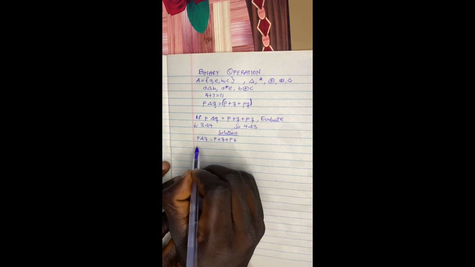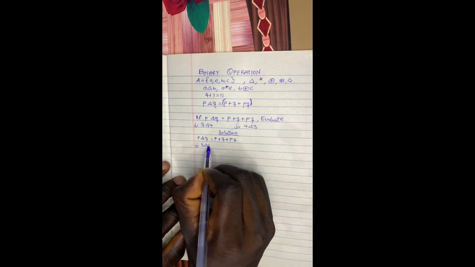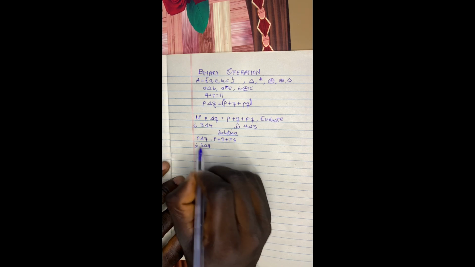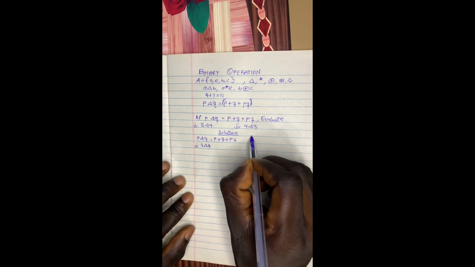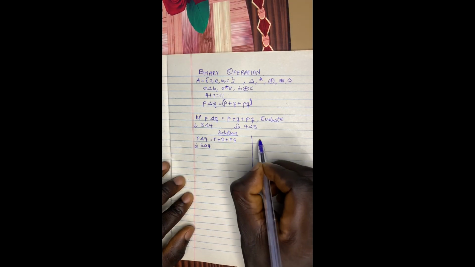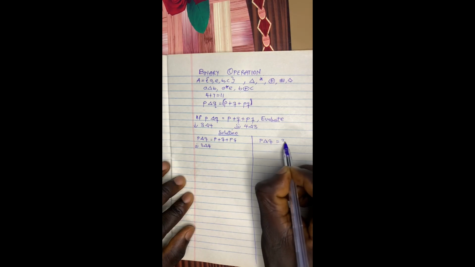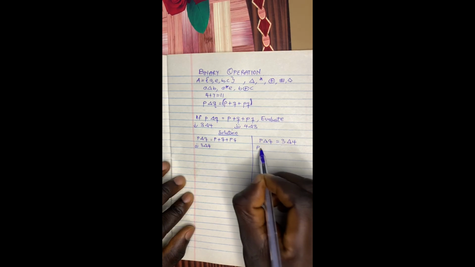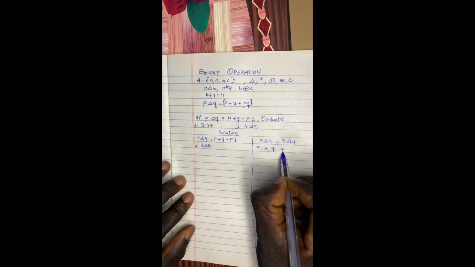Then we are to evaluate the first expression, 3 operation 4. By comparing, we can see that P is equal to 3 and Q is equal to 4.